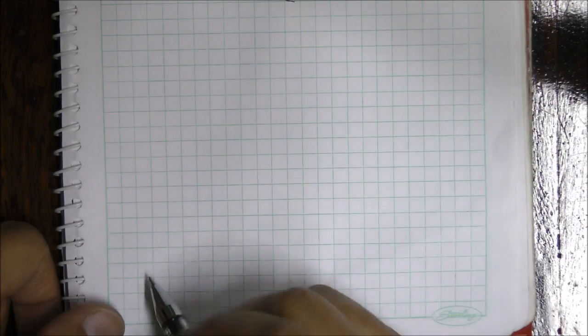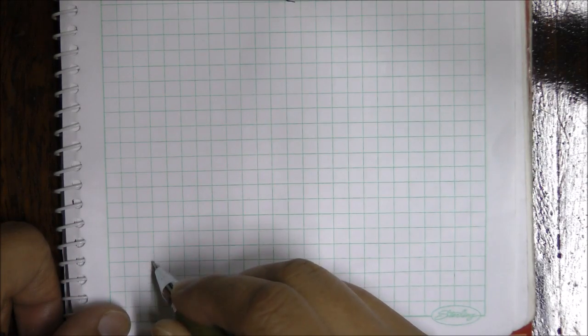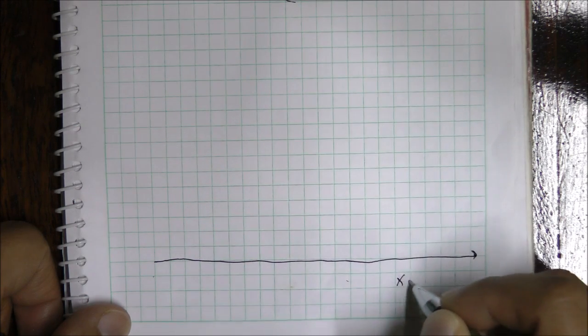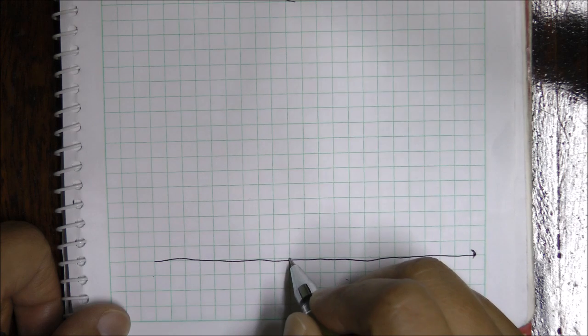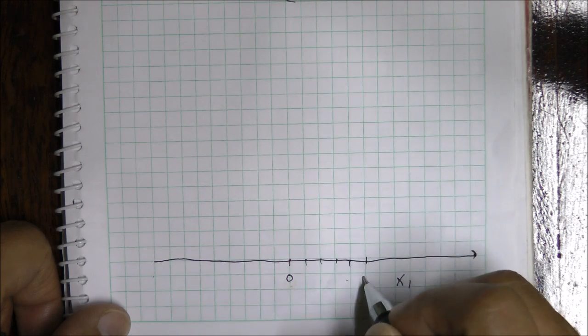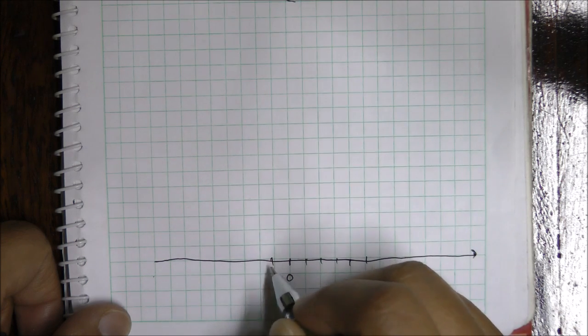So first we draw an axis. Say this is the x1 axis. Let's put this as the middle, and this is 0, and then we'll have plus 1 here, and negative 1 here.